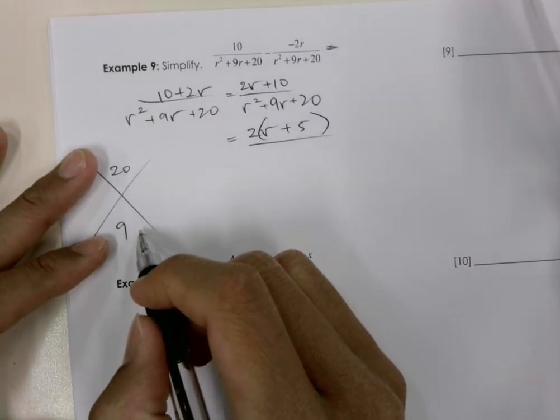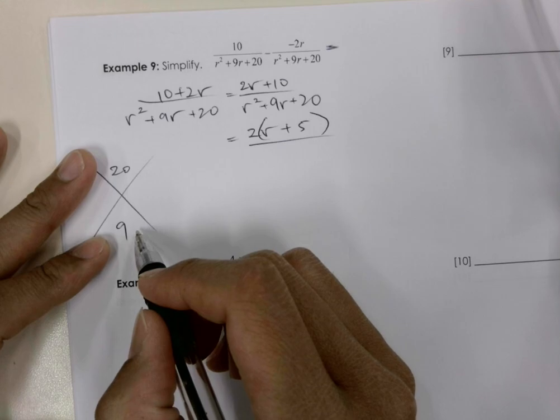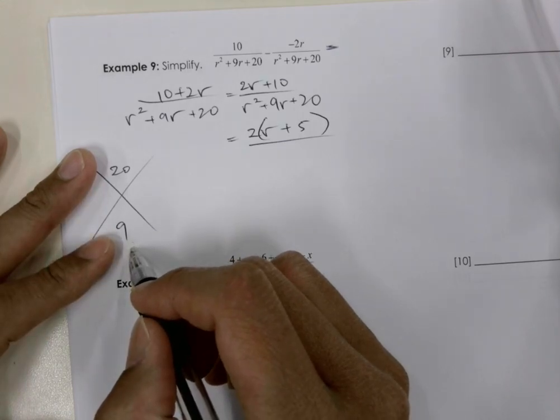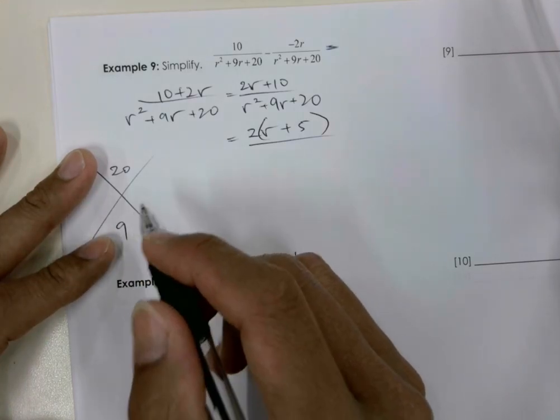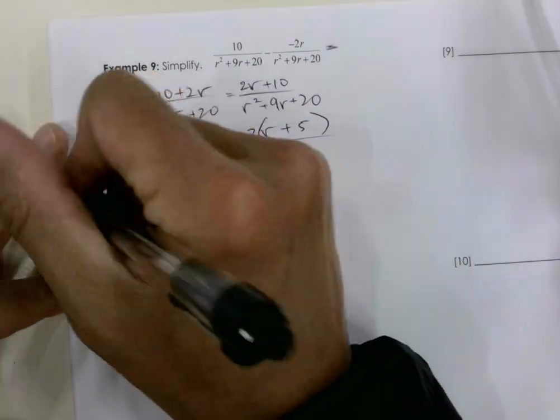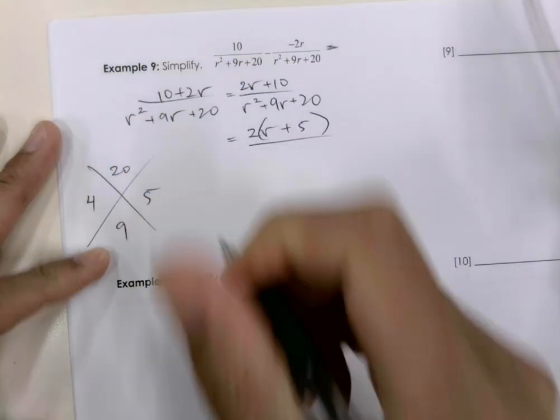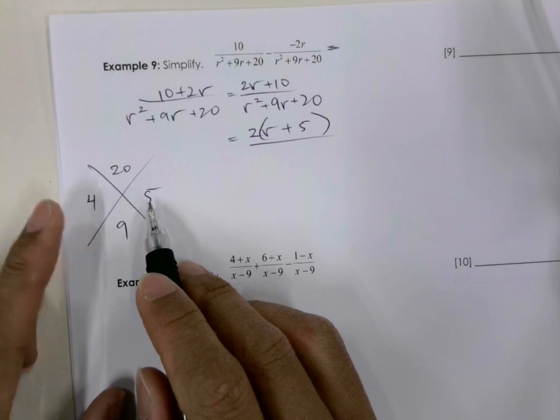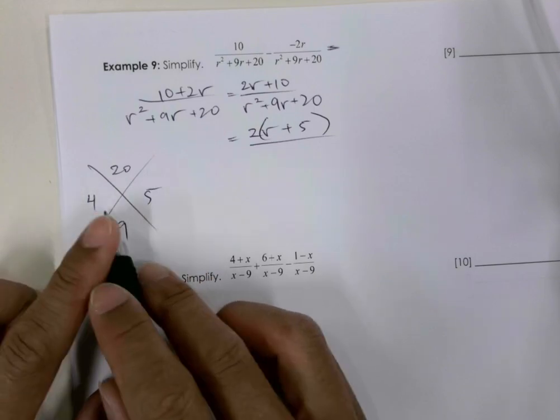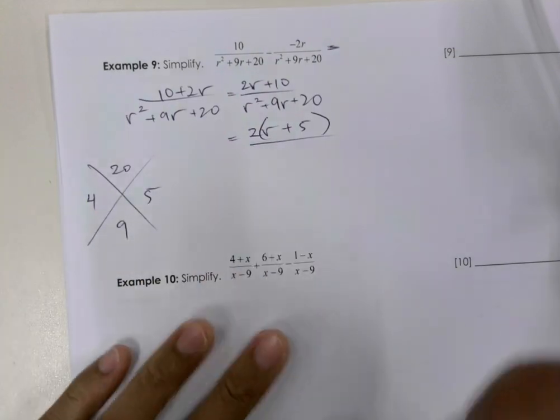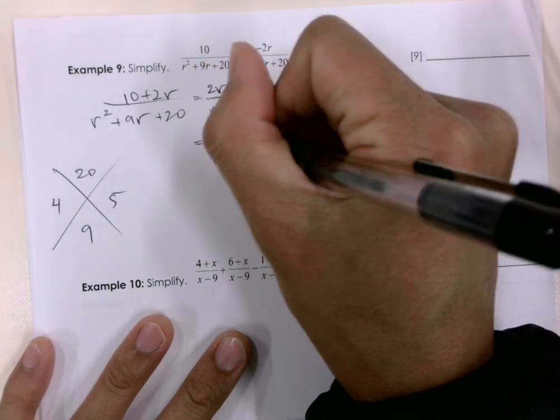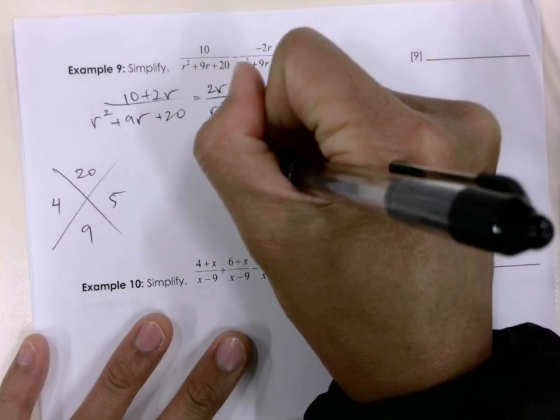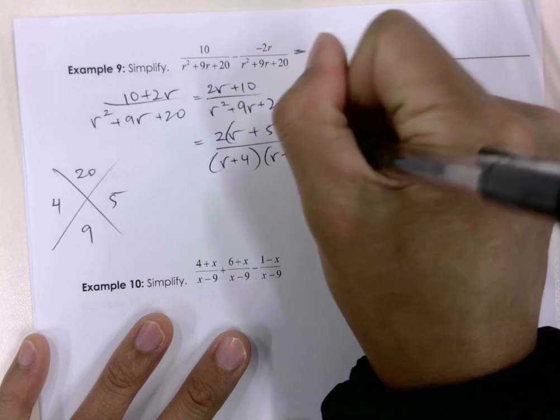So 1 times 20 doesn't work. 2 times 10 doesn't work. 4 times 5, that does work. So let's do 4 and 5. And they're both positive, so our factors are both going to be positive, right? Multiply to 20, add to 9. So down in the denominator, we're going to say r plus 4 and r plus 5.